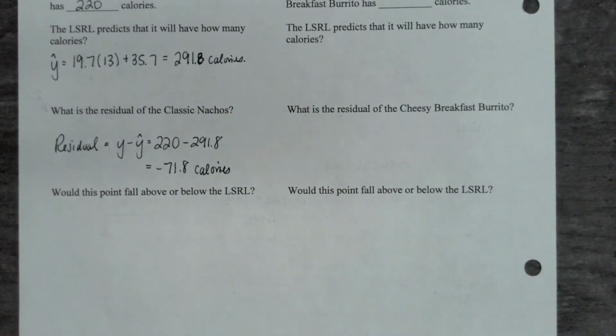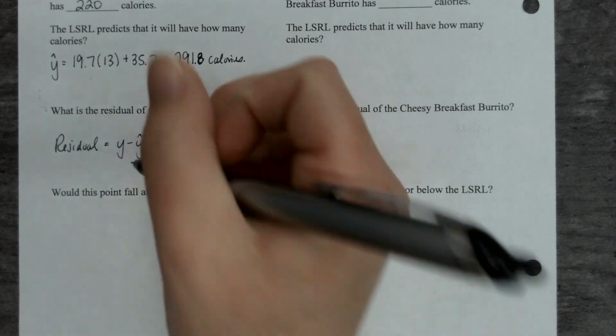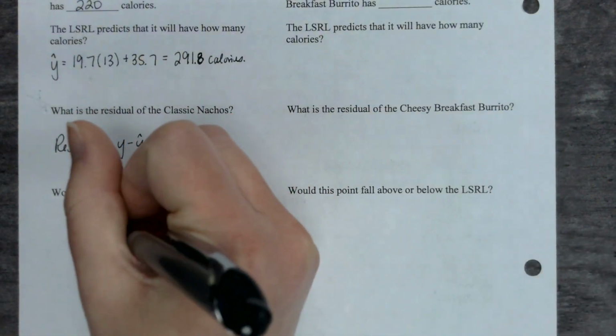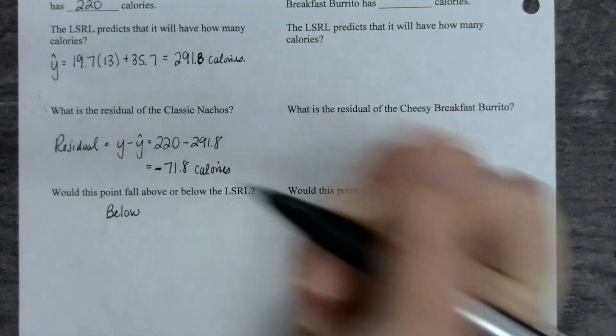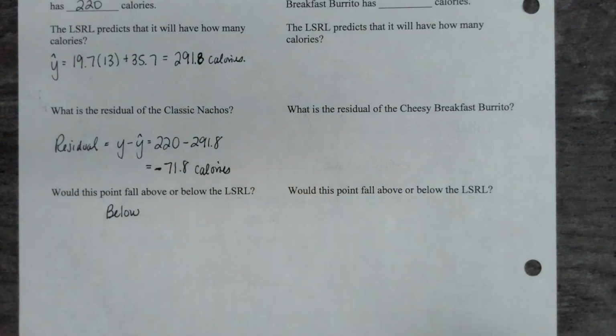So would this point fall above or below your least squares regression line? Well, it's going to fall below, because it's negative, which means our point is going to be below my least squares regression line.